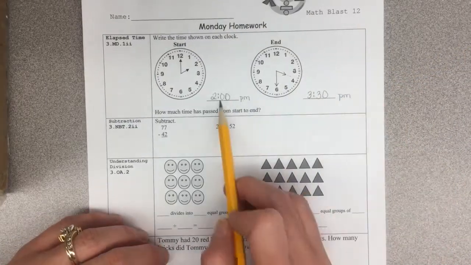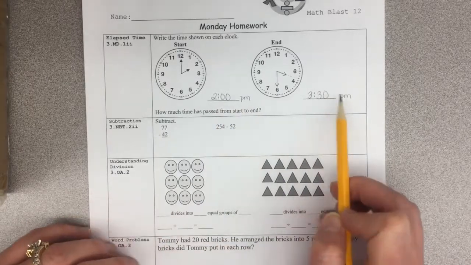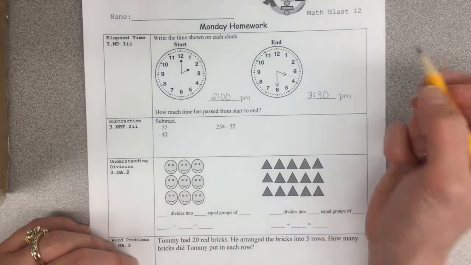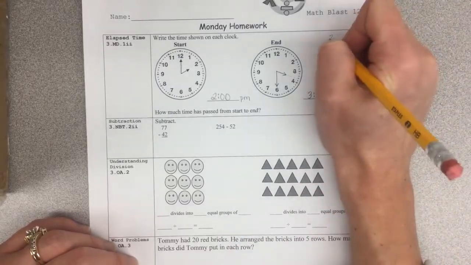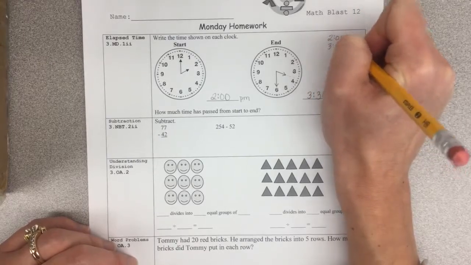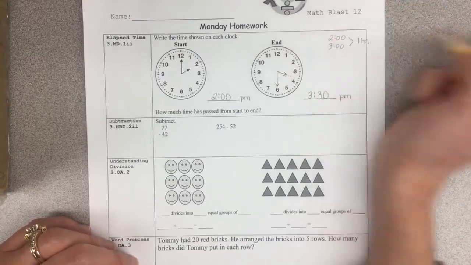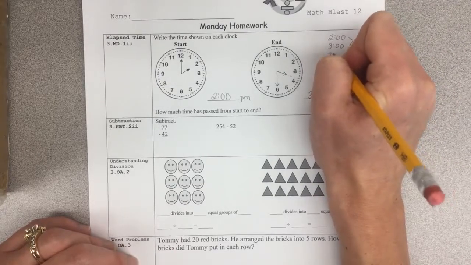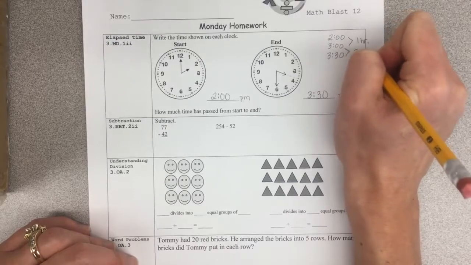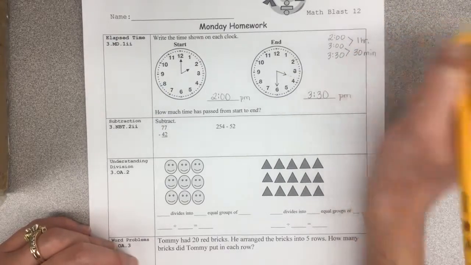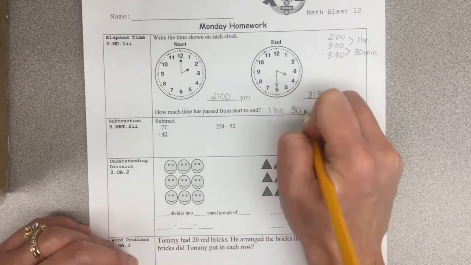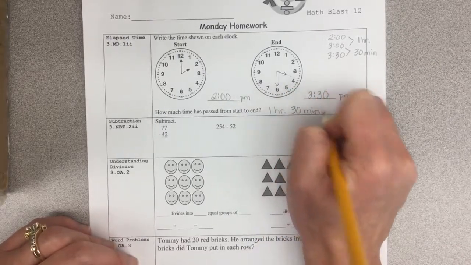So from 2 o'clock p.m. to 3:30 p.m., how much time has passed? Well, I know to go from 2 o'clock to 3 o'clock is 1 hour. And to go from 3 o'clock to 3:30 is 30 minutes. So we have a total of 1 hour and 30 minutes that has passed from start to end.